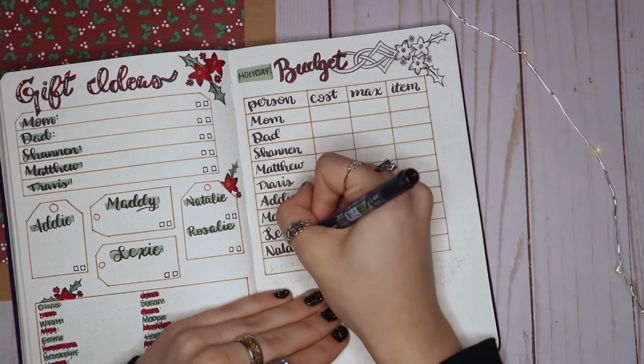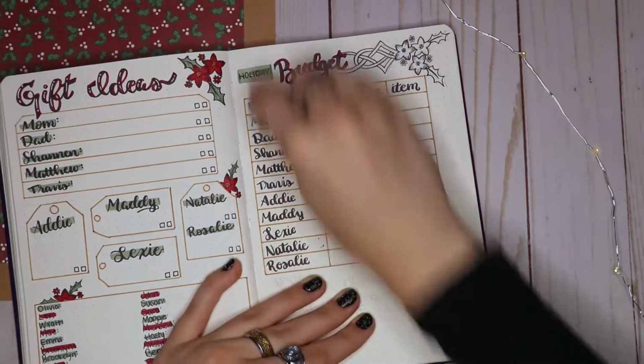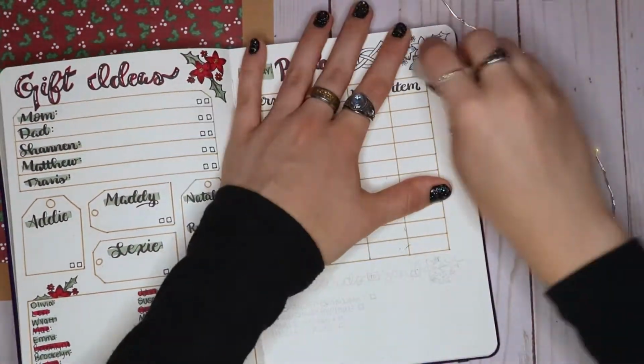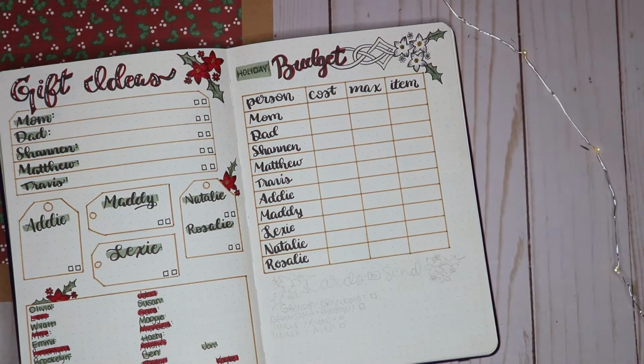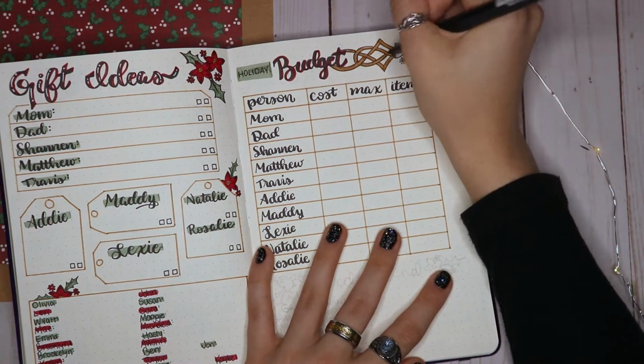That way, if one of your top love languages is gift giving like mine, you can try to practice some self-control and not go super overboard with the whole buying everyone super extra gifts that you can't really afford.